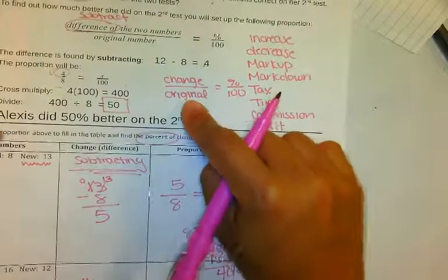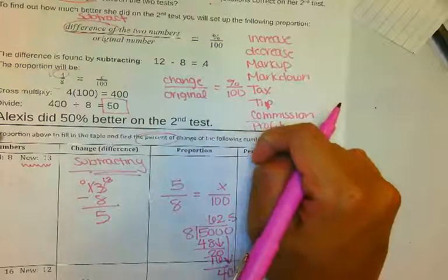All right, so this is proportions and this is increase decrease. The thing that you have to remember is that you are doing change over original, not part over whole. All right, so this is that. The next video is going to be your practice problems for today.